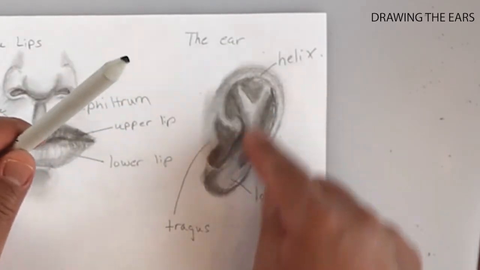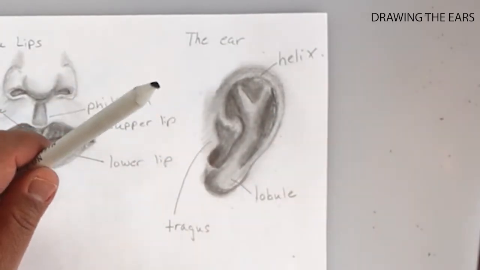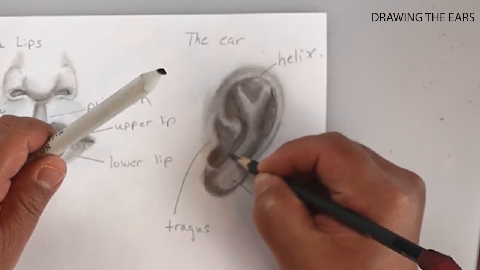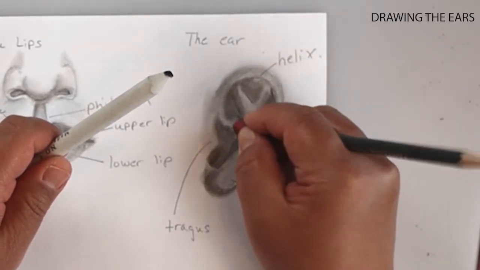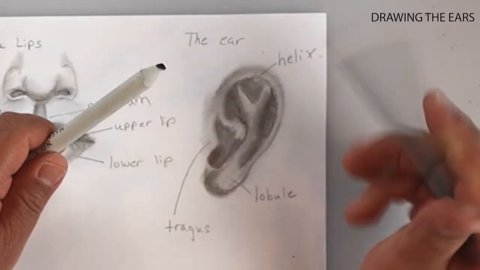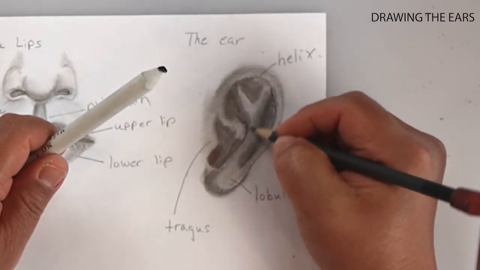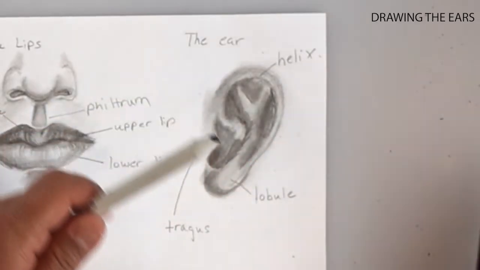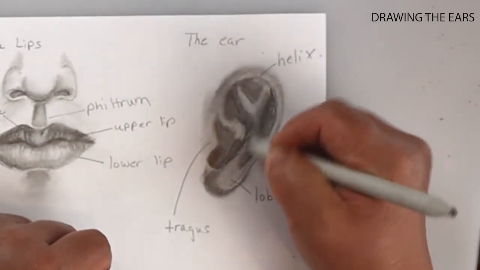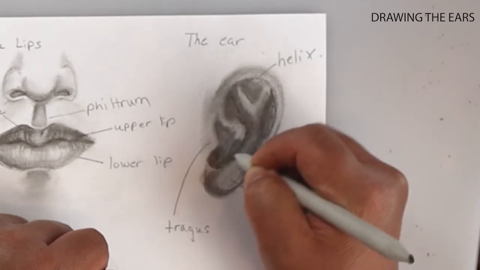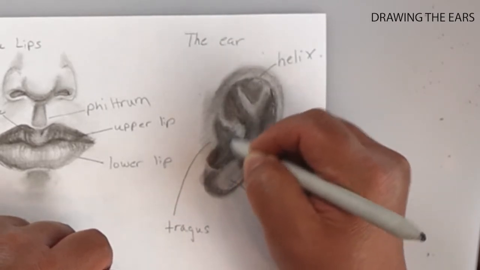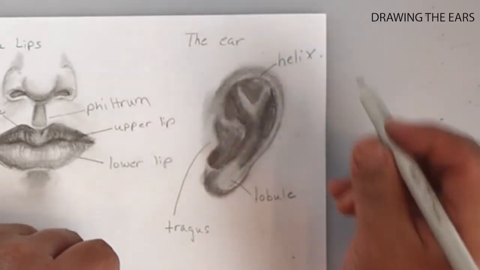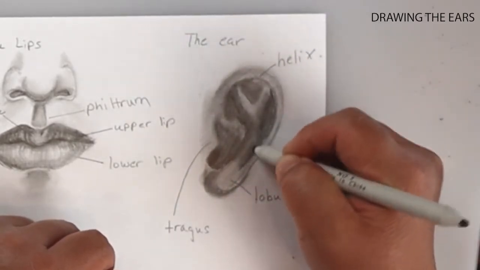I feel like this Y area is just so big. I feel like this needs to be more of this ear hole opening. I'm just going to move it over and make this a little skinnier. All right.